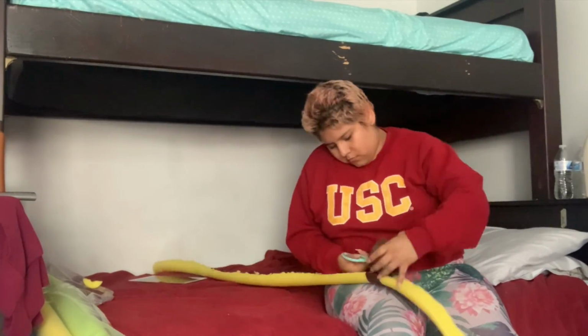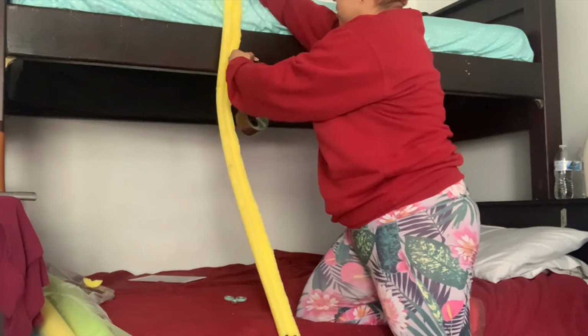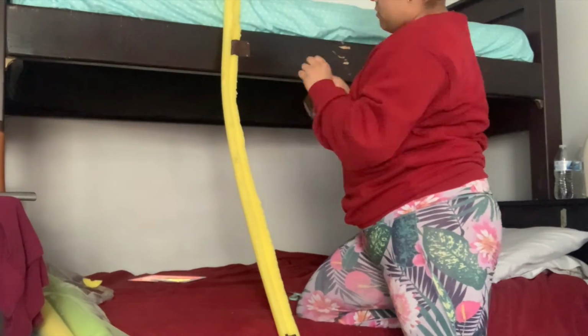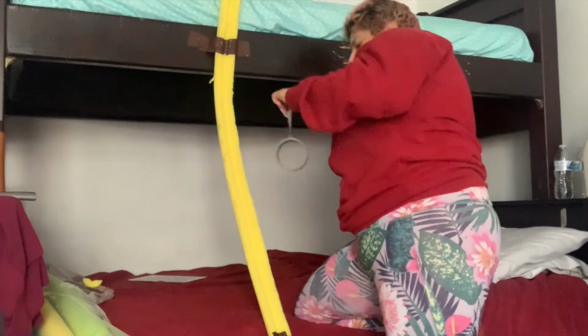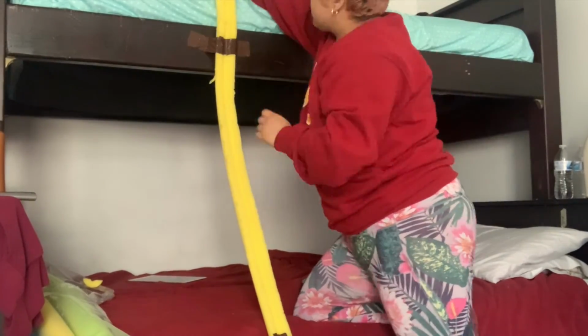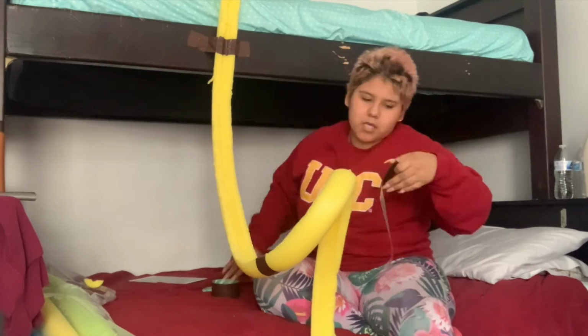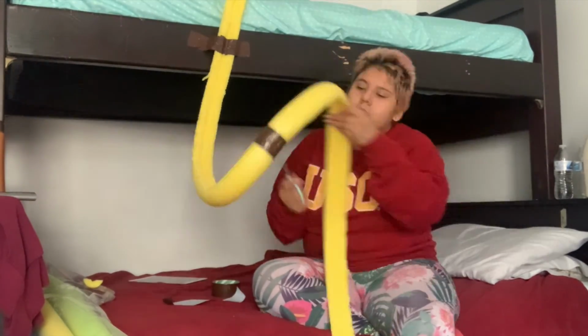But here, I'm just kind of taping my pieces together. I think overall I used 3. And then I'm taping the top part of the pool noodle to the top bunk because that was like the highest thing in my room. So I wanted to make sure that I had height on there. And I also wanted to make sure that it was secure because I didn't want my roller coaster to just fall. With that being said, here I am trying to figure out how to do a loop in real time.